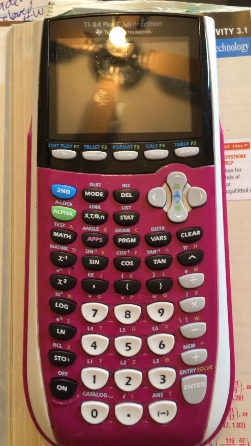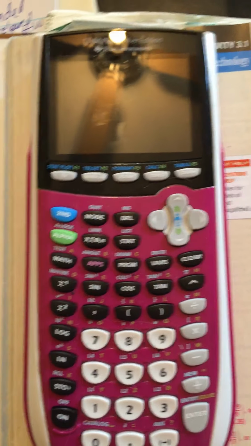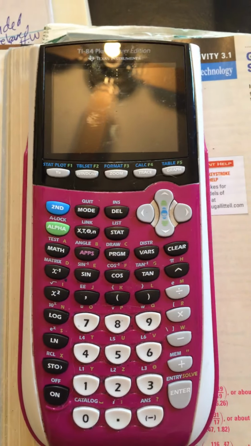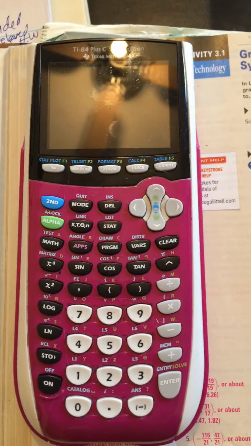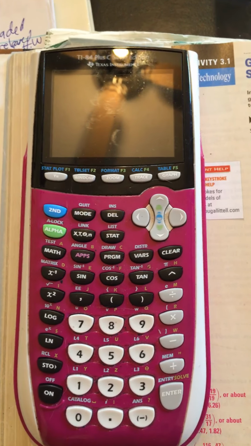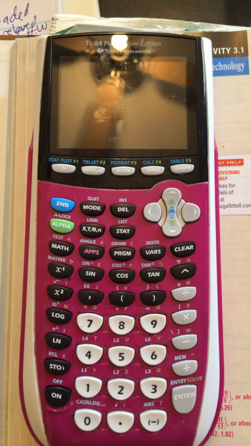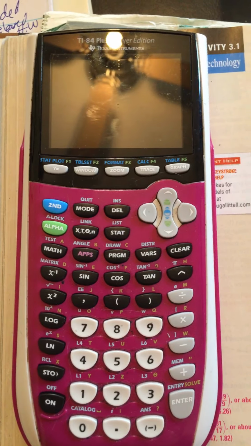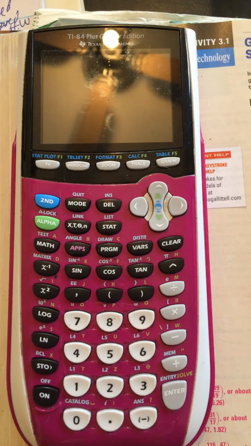And today we're going to learn how to use our TI-84 graphing calculator to solve a system of linear equations. Now, what do those words mean? A system of linear equations means there are lines, and there's more than one of them on the same piece of graph paper. So that makes it a system of linear equations, and the solution is where they cross.